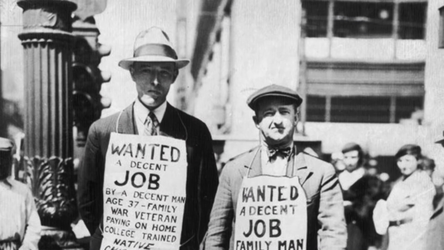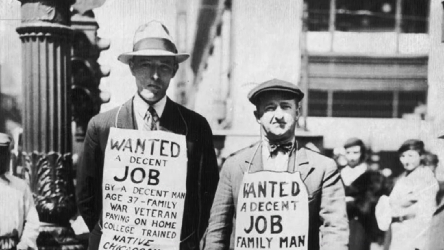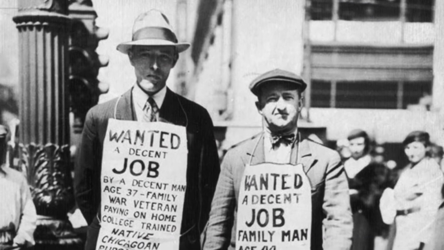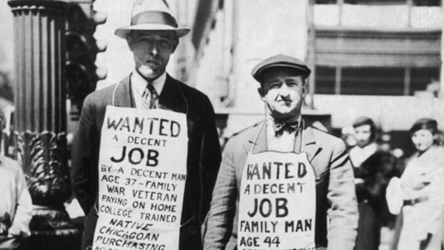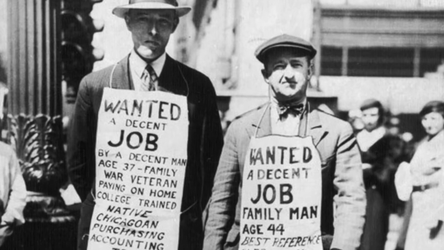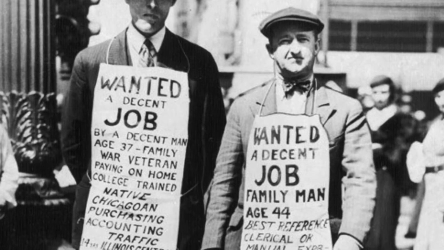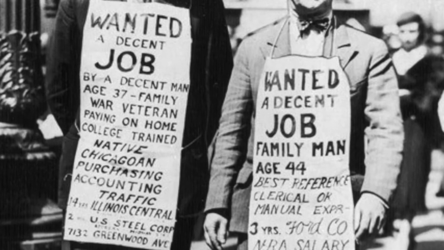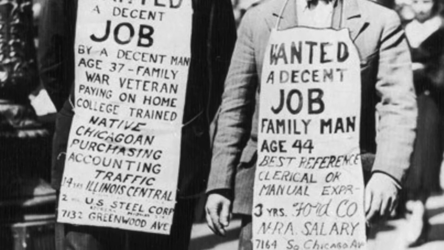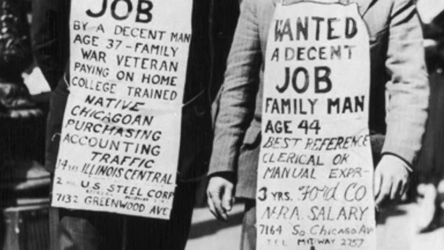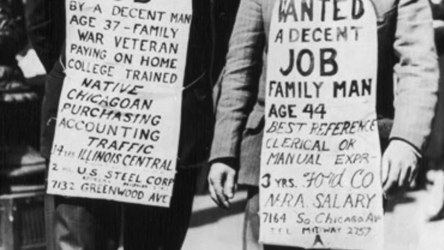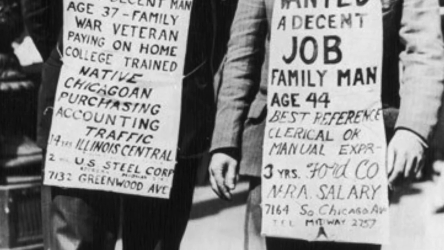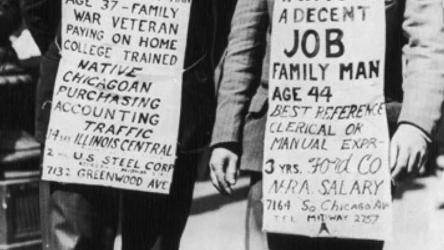This is interesting. You see two middle-class American men who have been thrown out of work. They're wearing their best clothes. They're on a busy downtown street. Wanted a decent job. And then it gives a brief bio, a little biographical account. It's kind of like 1930s Facebook, letting everyone see your character and what you're about.